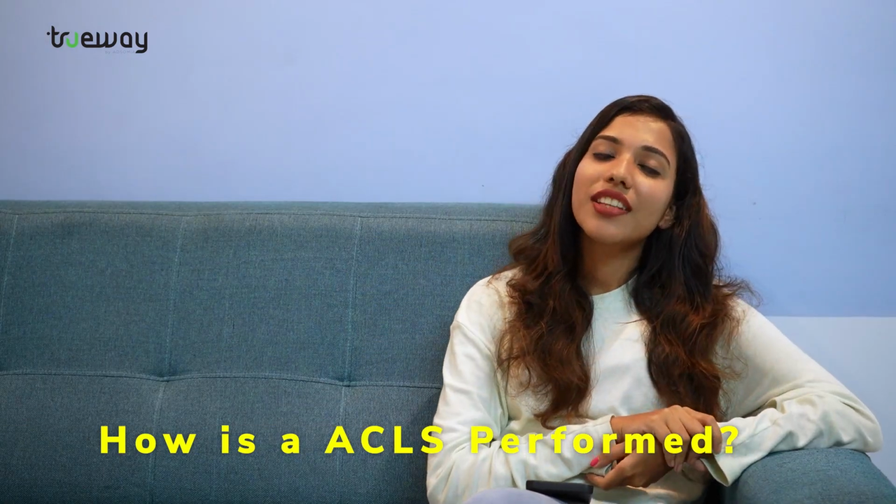How is advanced cardiac life support performed? ACLS is performed anywhere it is needed in a hospital or a clinic. This includes the intensive care unit ICU, emergency room, operating room, recovery area and general medical unit. Paramedics perform ACLS in pre-hospital settings under the guidance of a doctor.